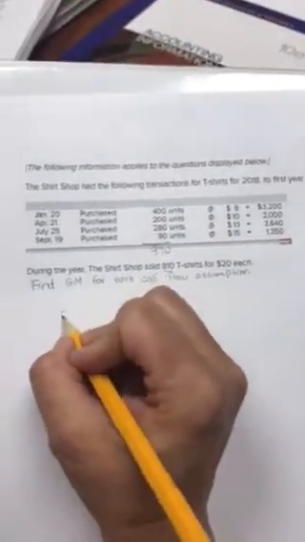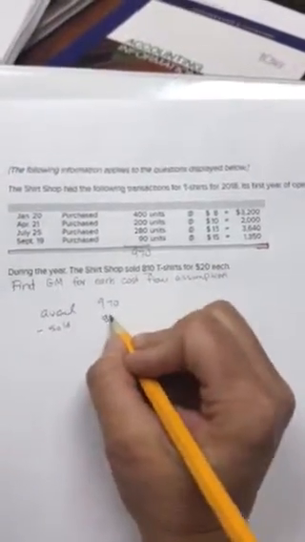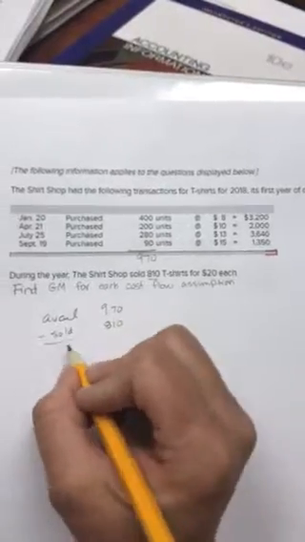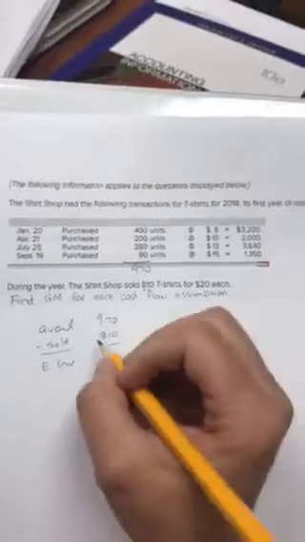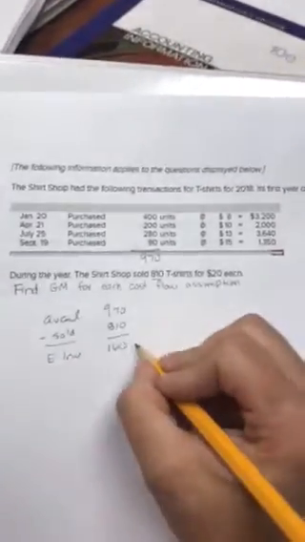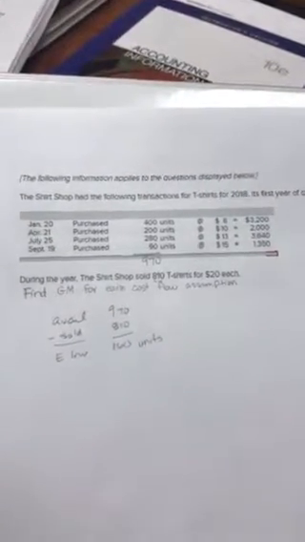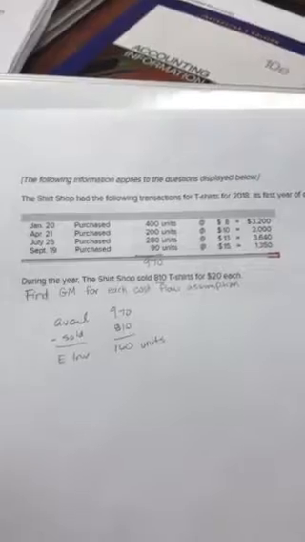It says that they sold 810. So they have available 970. They sold 810, which means their ending inventory will have 160 units. And knowing that your ending inventory is made up of 160 units will help you as you're working through your first in, first out, and your last in, first out.